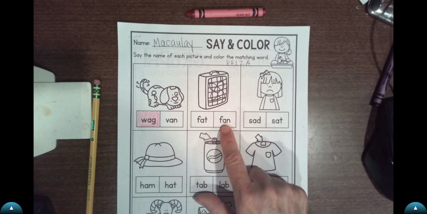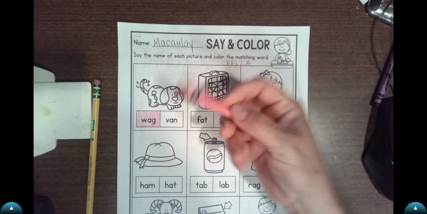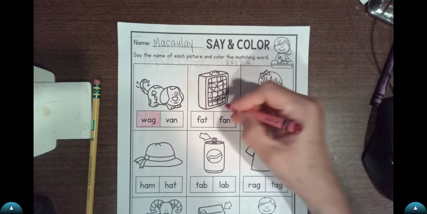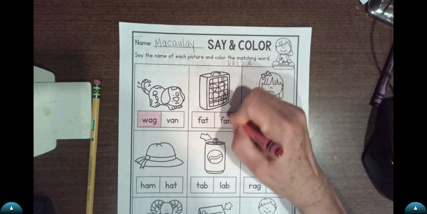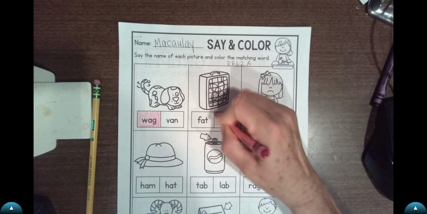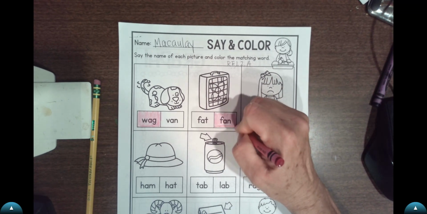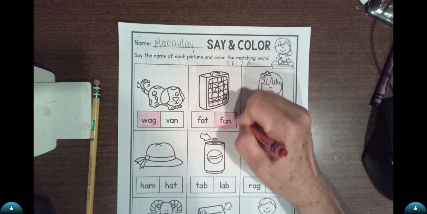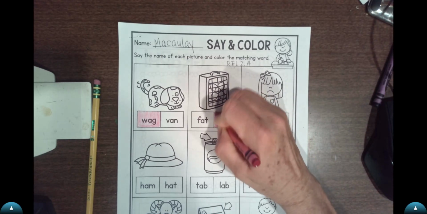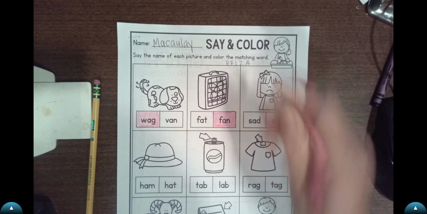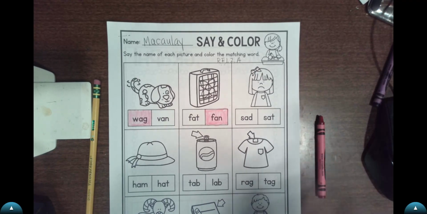This one, right? Fan, because this is a picture of a fan. So you can color with your pencil or your crayon. And if you don't want to do red, you can do any color you want. I'll wait for you to catch up.